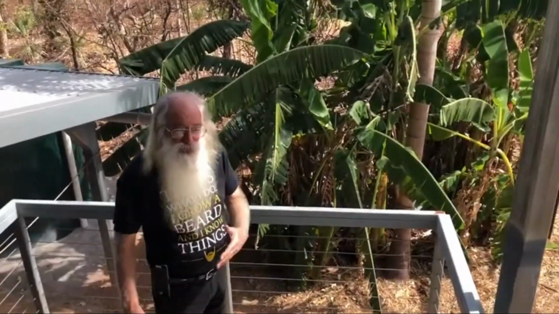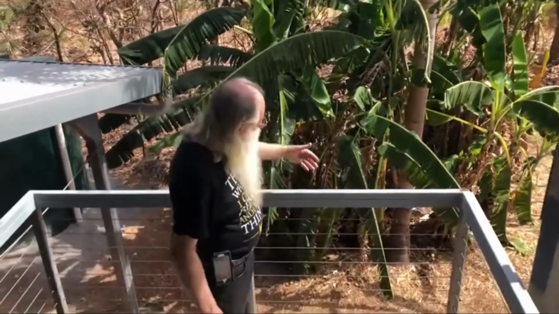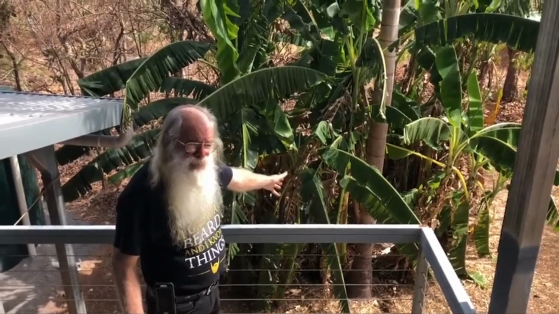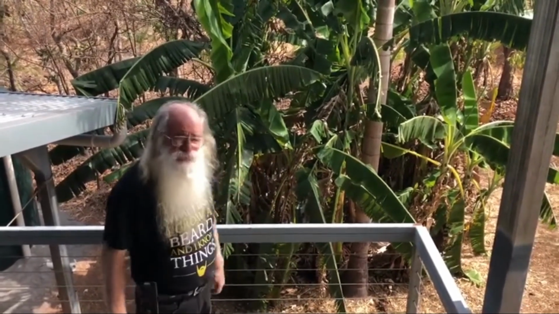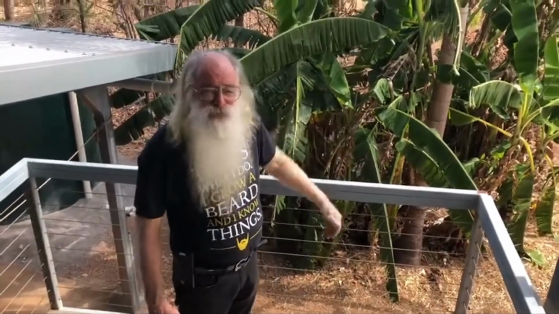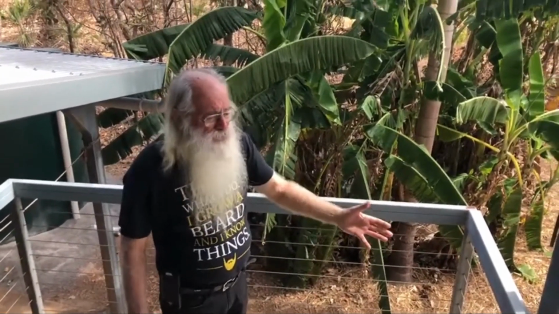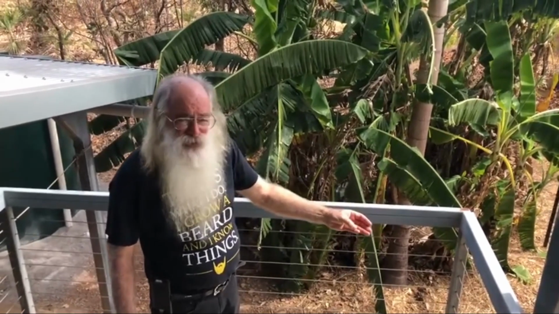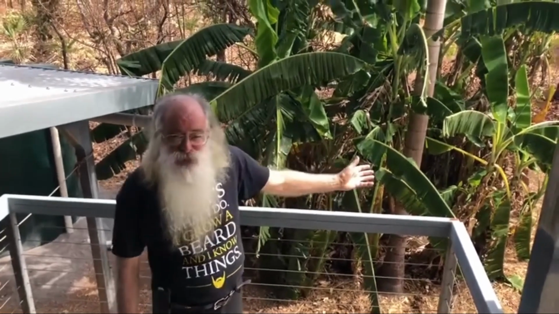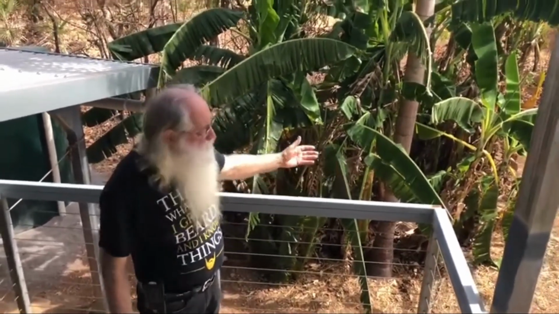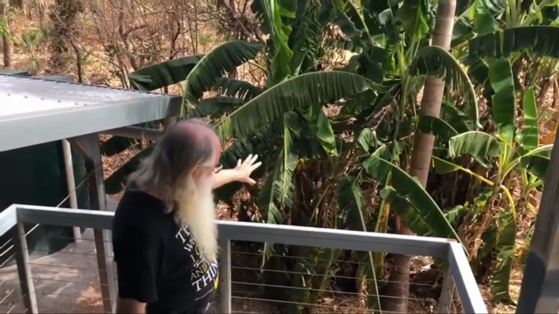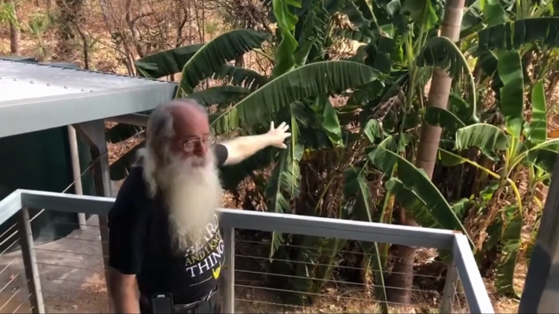Now, our sewage from this house goes into a biolytic sewage treatment tank, which is just like a septic tank, only it's aerated and it's full of bugs that do the same thing to the sewage as the soil would. It has worms and it has rat-tailed maggots and things like that in there that eat up all the cellulose, and then the water is pumped out of the tank onto the fruit trees.